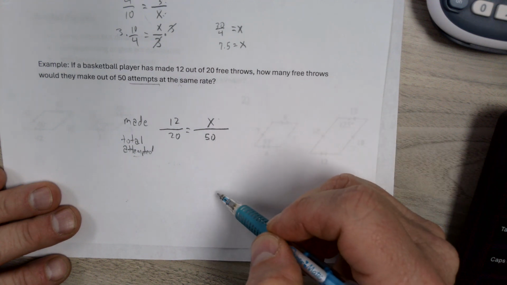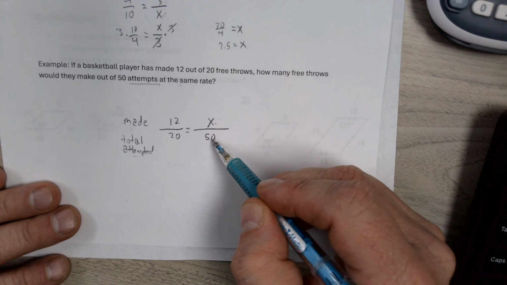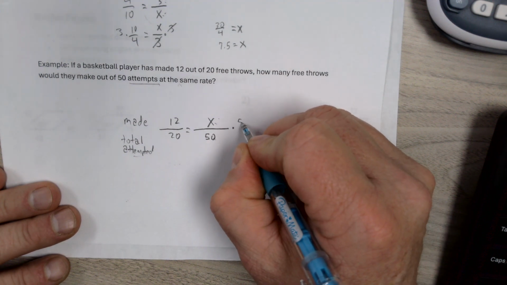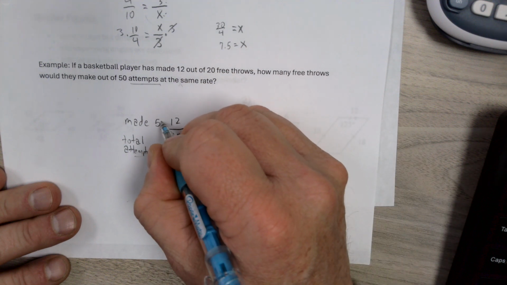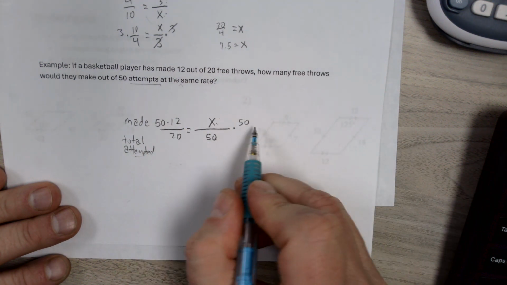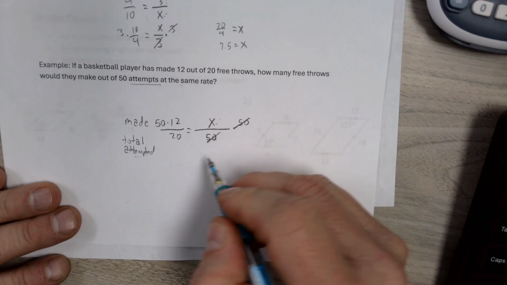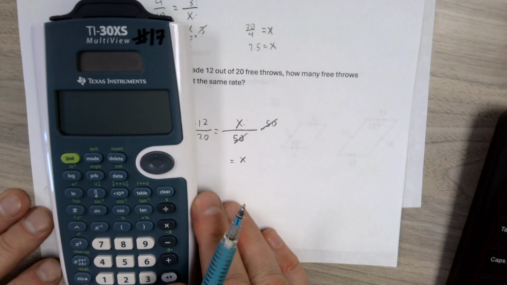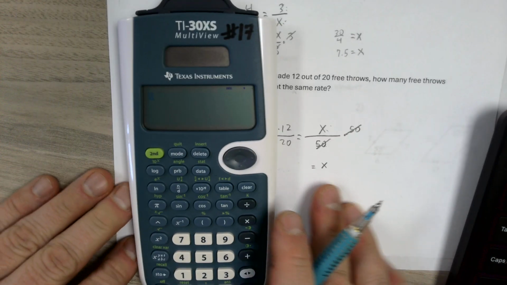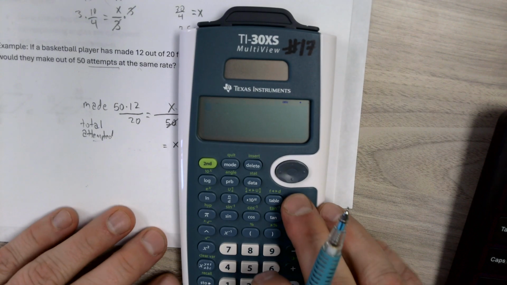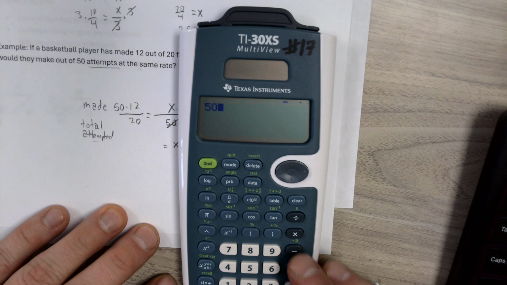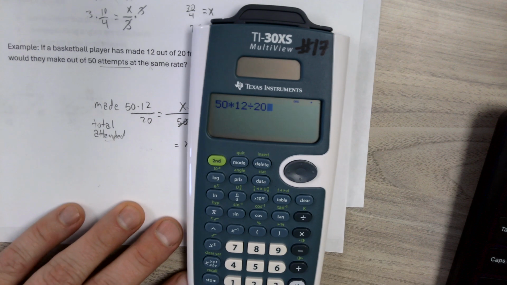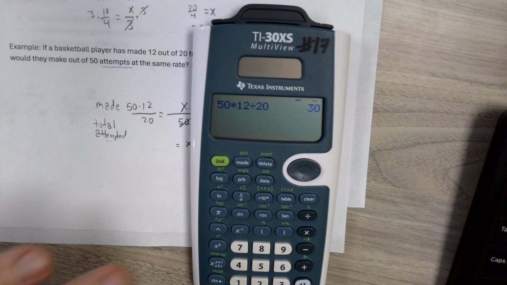And we're going to do the same process again. We want to solve for x, so we need to get rid of this denominator. We need to clear the fraction. Once again, we clear fractions by multiplying by the denominator. And so both sides get multiplied by 50. Here they cancel. And you wind up with x equals, and this looks like a calculator moment to me, especially when the numbers get large. We are absolutely allowed to use calculators in this class. So 50 times our 12 divided by our 20, and that should give us our answer of 30.